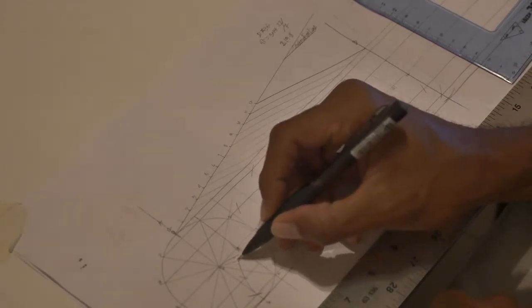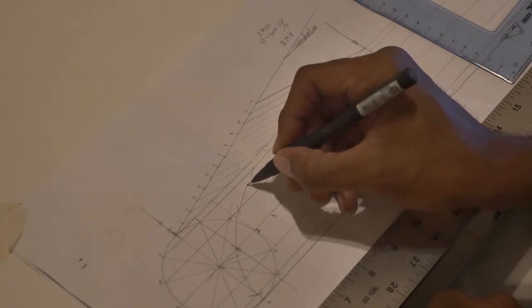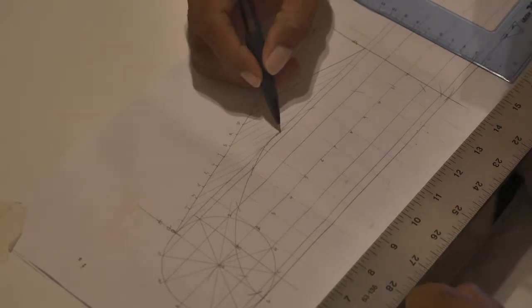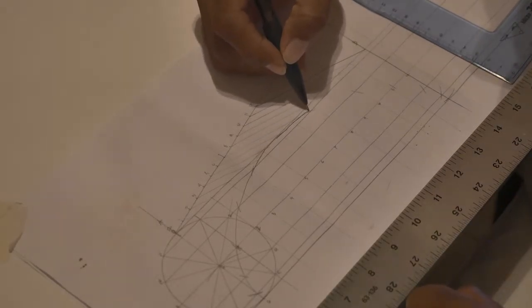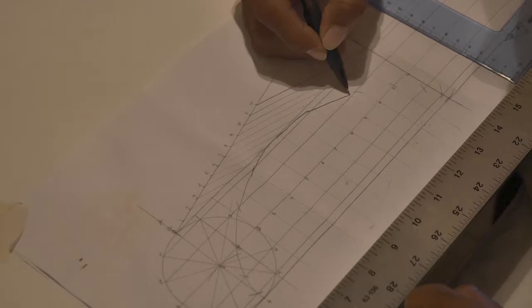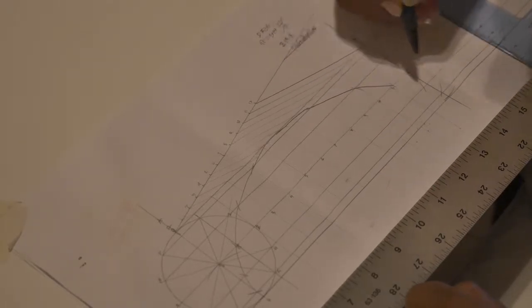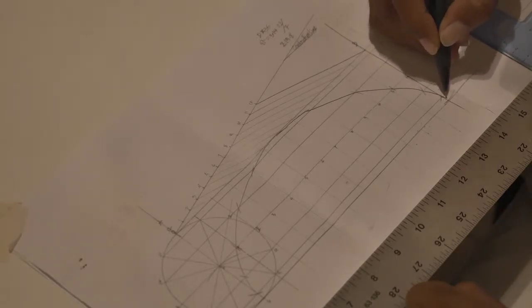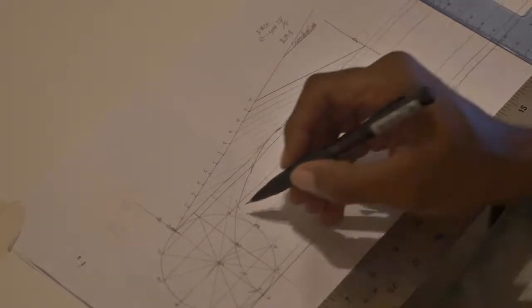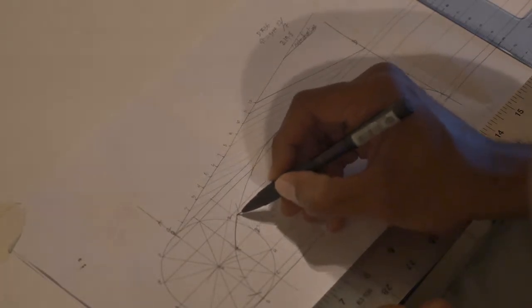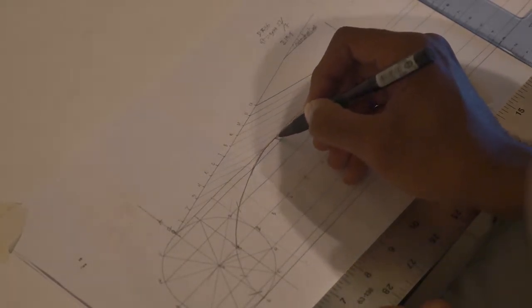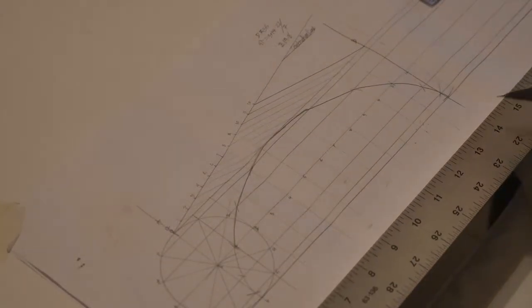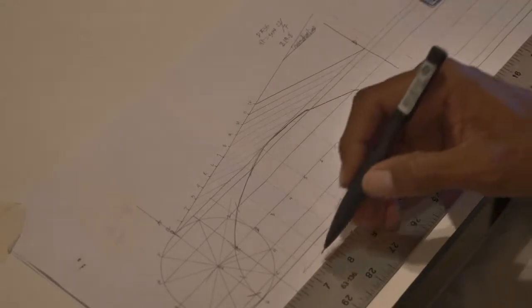Our curve will look something like this. Okay, so that's our curve, and this construction is called a cycloid construction.